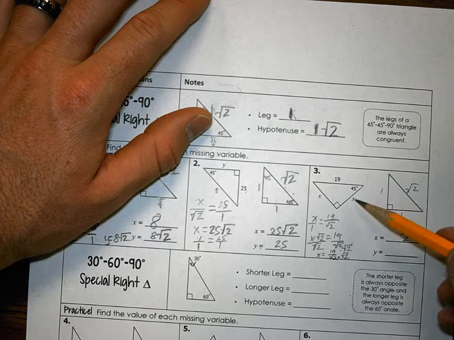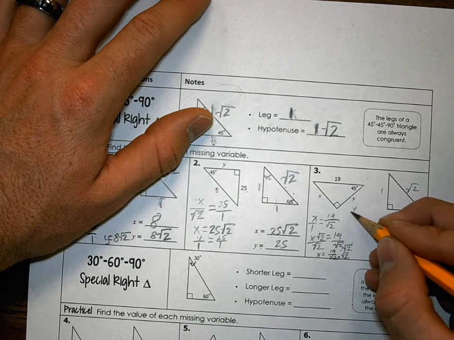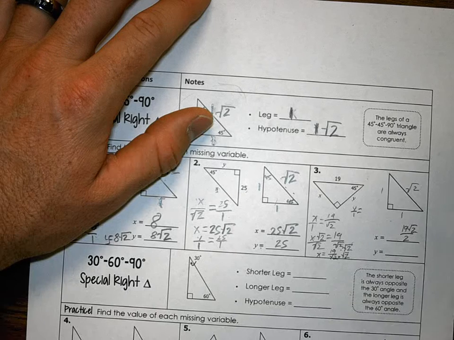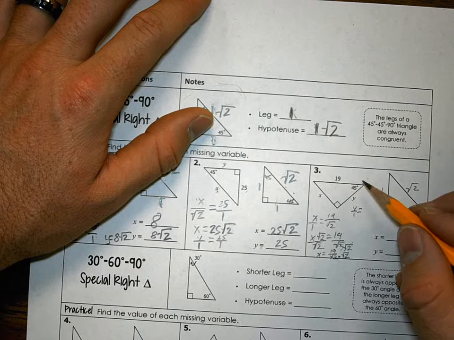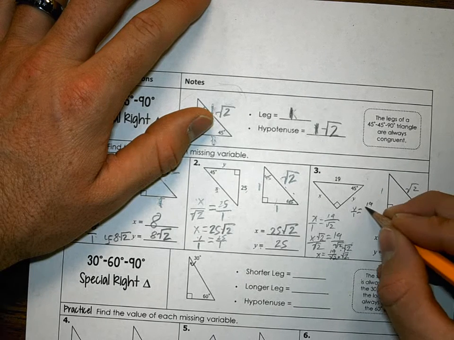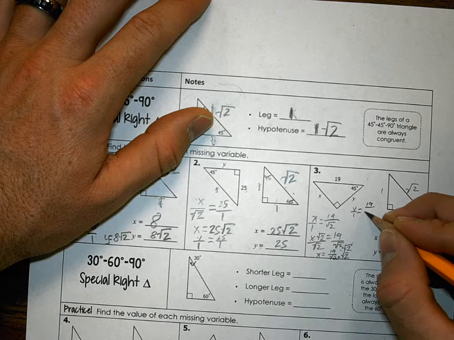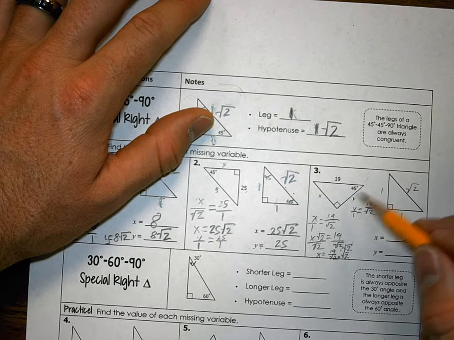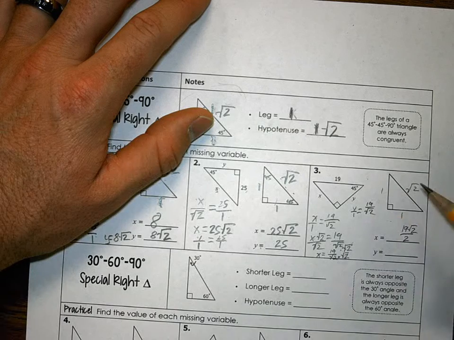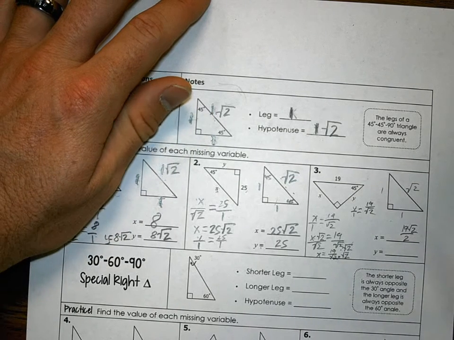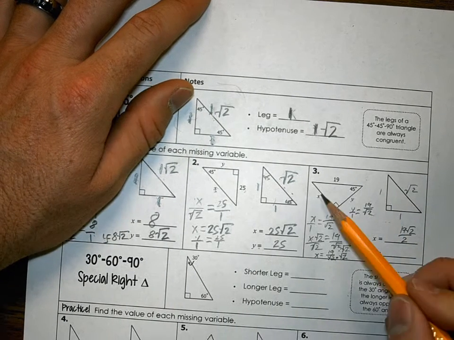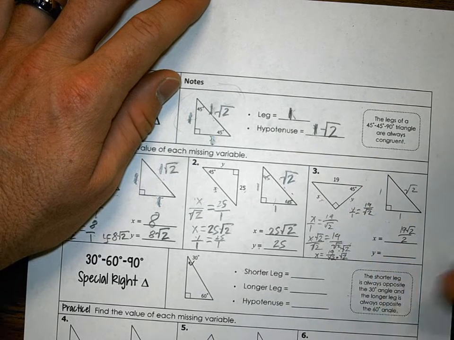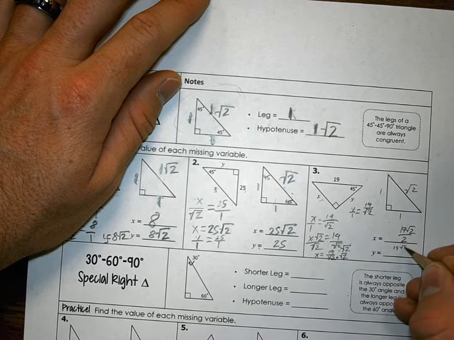Okay, now I set up the other proportion. y over 1 equals 19 over what? Okay, do I need to go through all of this problem again? Why not? What do you mean? The same. These are the same? That's correct, because the legs are the same. 19 root 2 over 2.